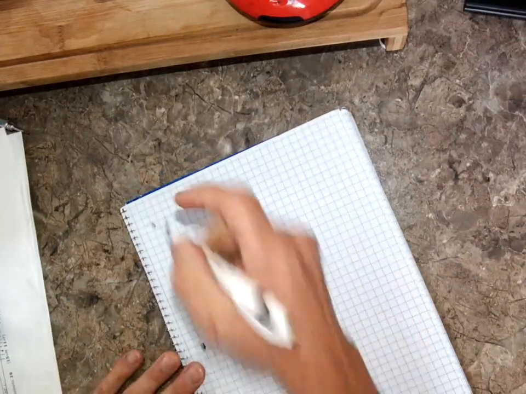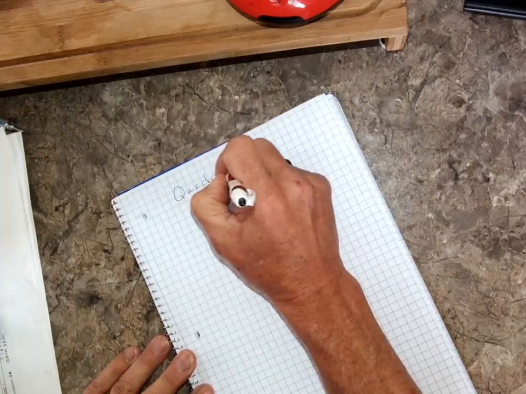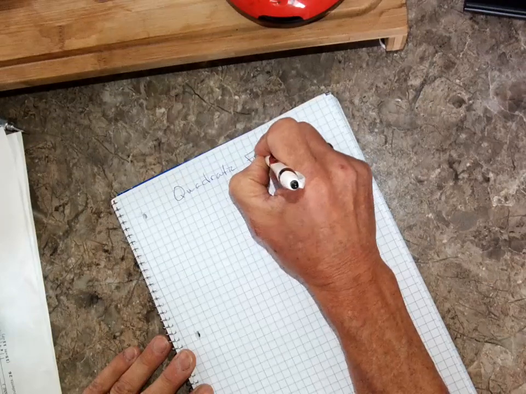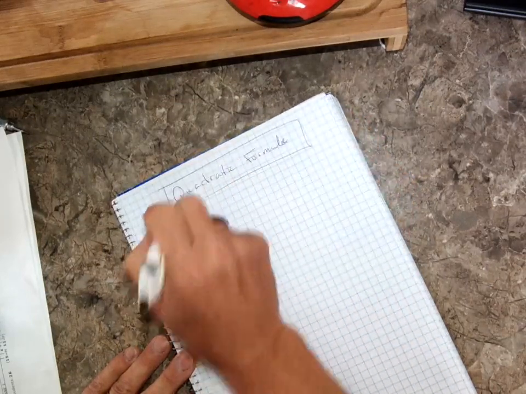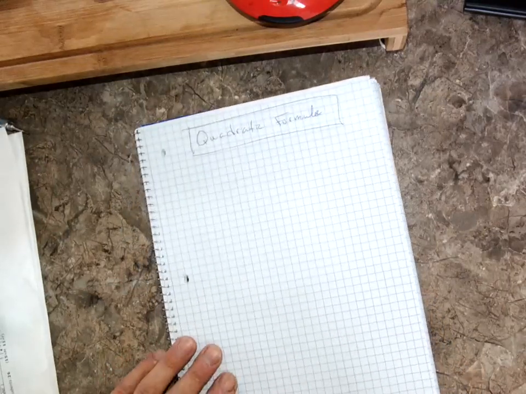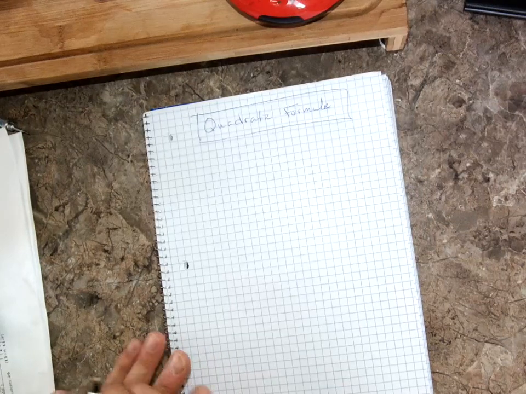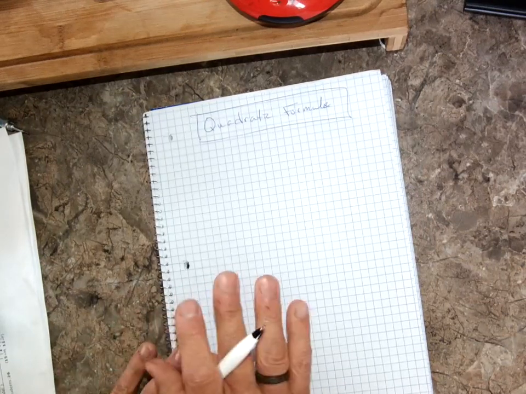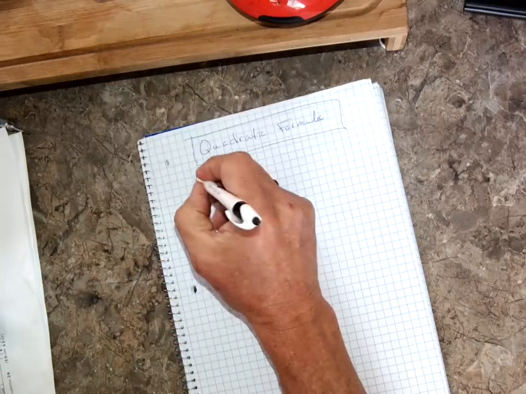Okay, today's notes. Quadratic formula. So, if you can't factor, and if you can't get the answer, you can always use the quadratic formula. It will work on any trinomial, okay? So here it is, and you got to write this down in your notes.